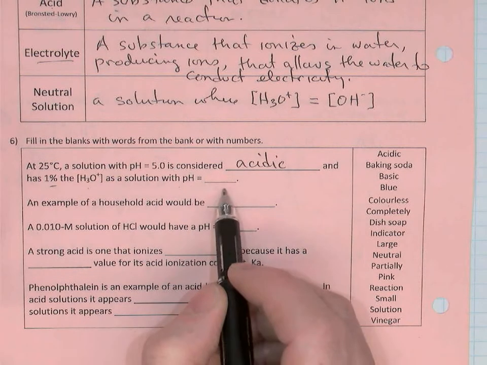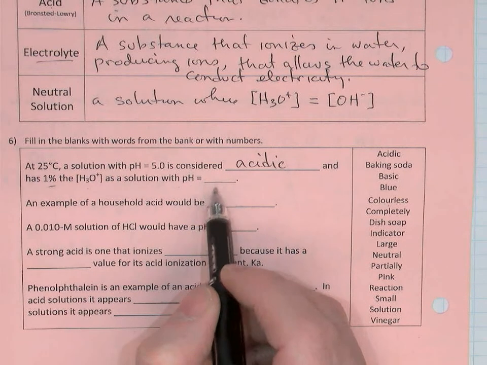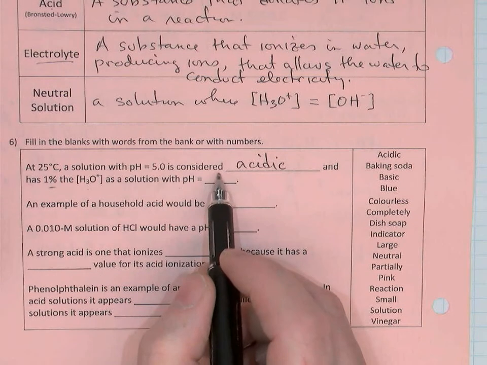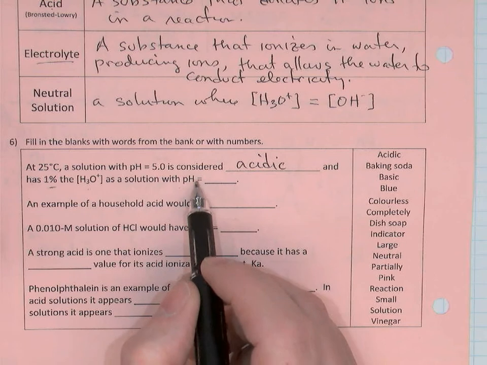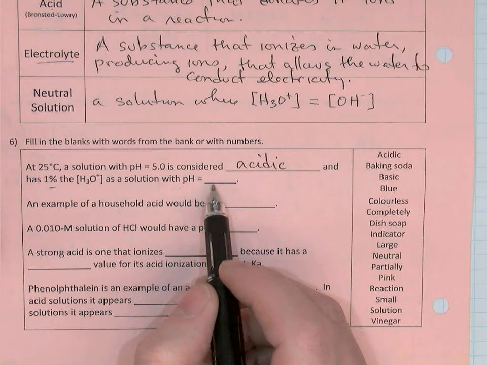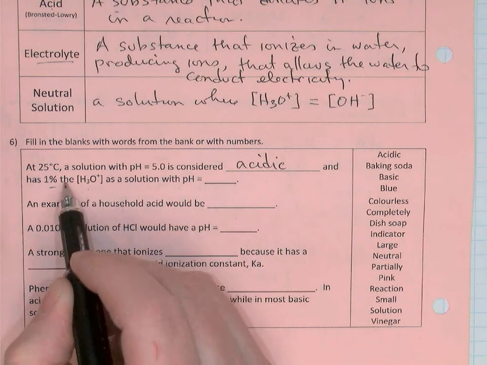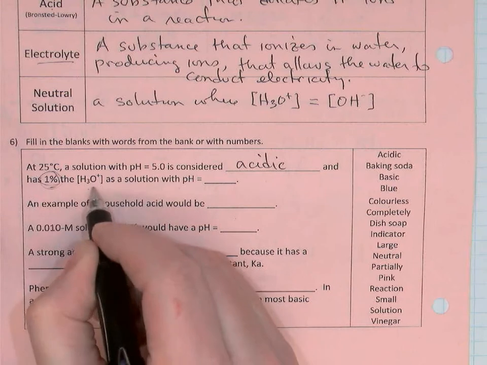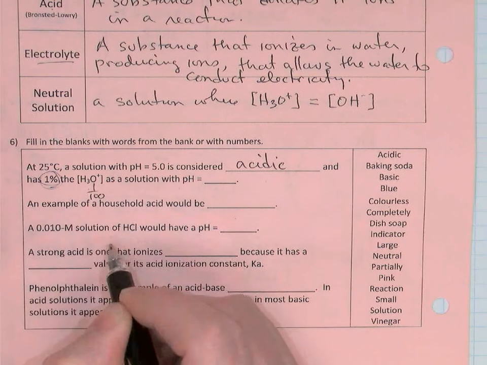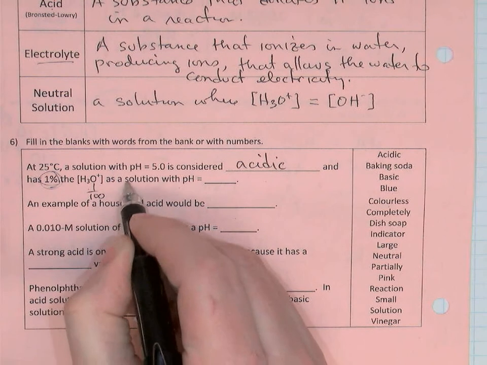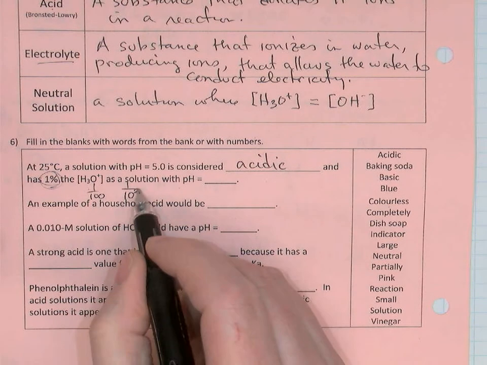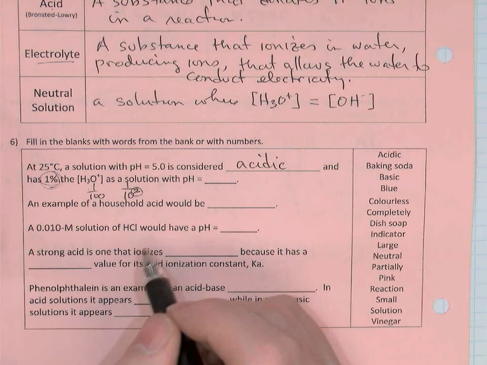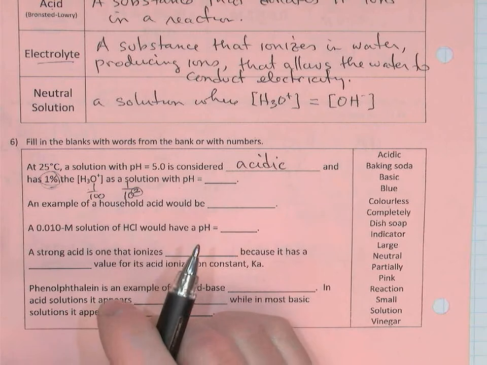This solution has 1%, so it has less hydronium than another solution, with pH equal to what? So the other solution has to have more hydronium than ours. That means it has to be more acidic, and that means it has to have a lower pH. How much lower? Well, because of this number 1%, which is 1 over 100, 100 is 10 squared, 1 over 10 squared, it means there's going to be 2 units of pH difference between these two solutions.